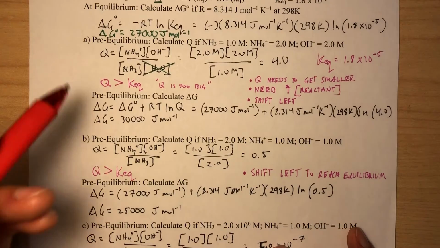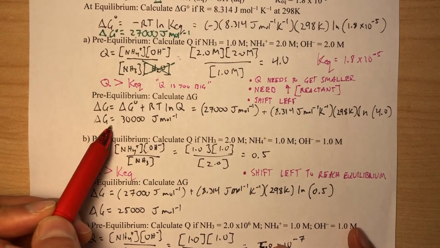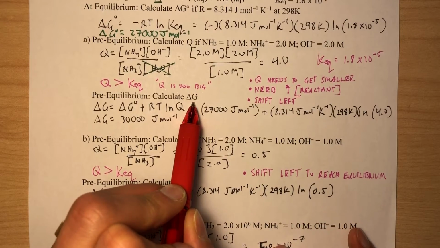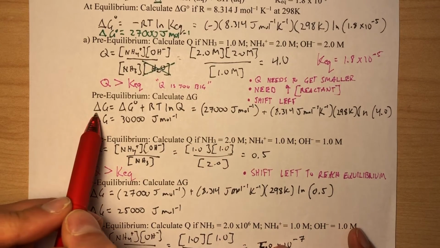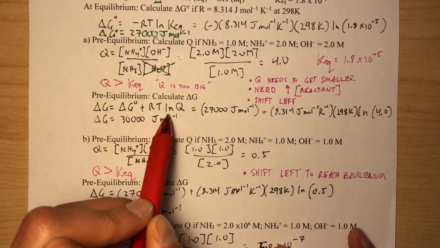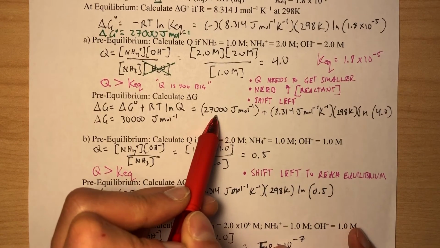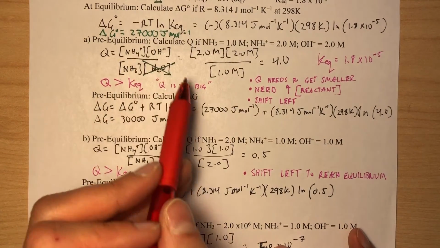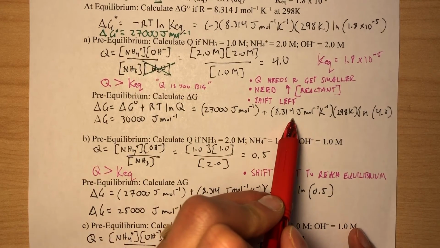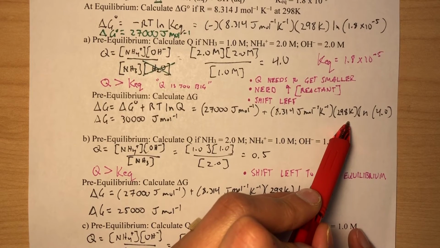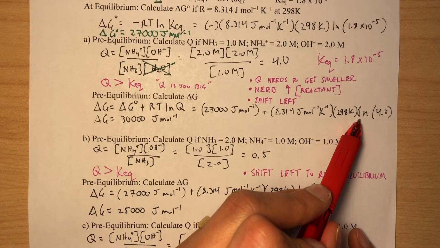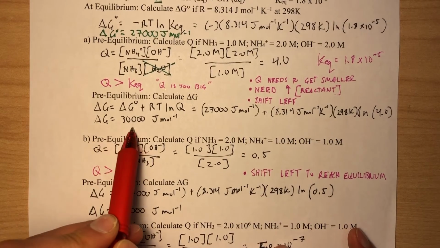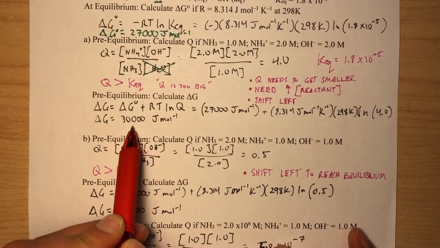Under these same circumstances at pre-equilibrium, we can calculate delta G. We know that this is a delta G at pre-equilibrium because there's no naught symbol. So delta G equals delta G naught plus RT ln Q. That's going to be equal to the 27,000 joules per mole that we calculated earlier for delta G naught, plus 8.314 joule per mole per Kelvin times 298 Kelvin times the natural log of 4. All of that shows us that delta G is equal to 30,000 joules per mole. So we're going to bank that information and come back to it later.